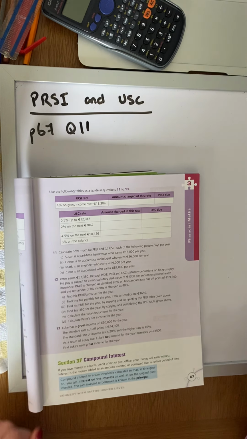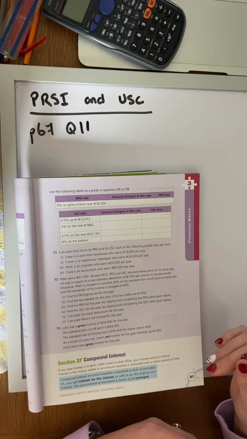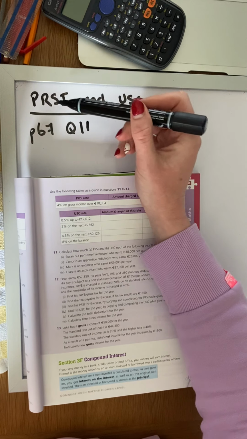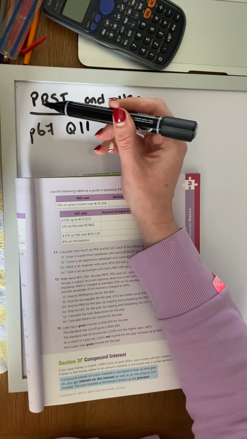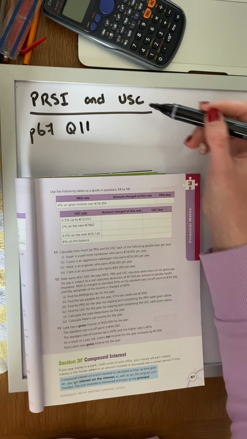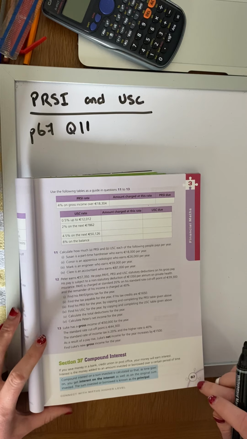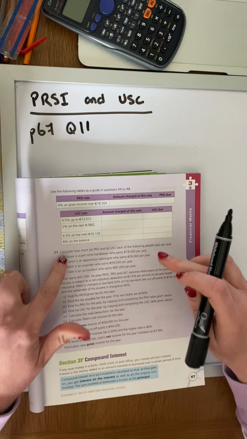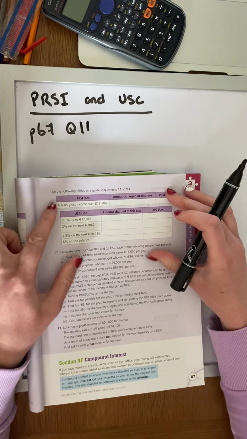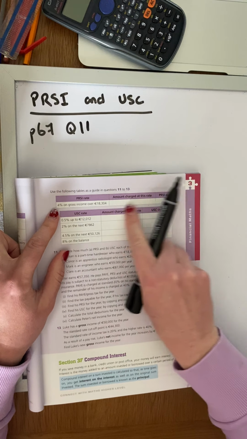Okay, so last week we looked at introducing PAYE, or pay as you earn tax, on your earnings. So today in this video we're going to look at two new taxes: PRSI, which is pay related social insurance, and USC, universal social charge. So we're going to concentrate on page 67, question number 11, to look at how these taxes affect our earnings. So we're going to use this table here at the very top.